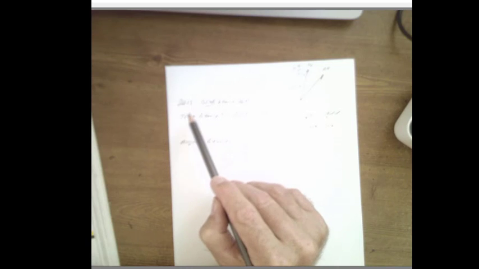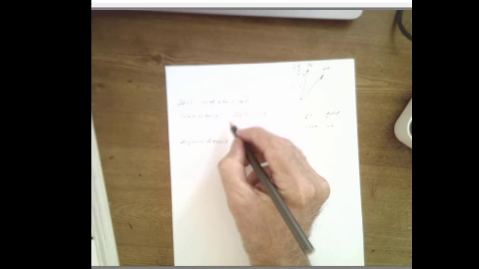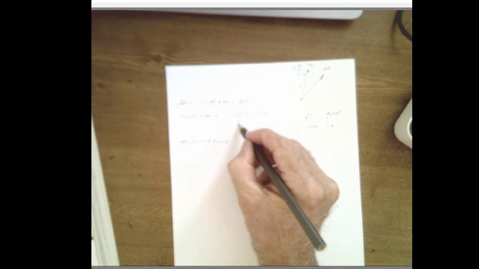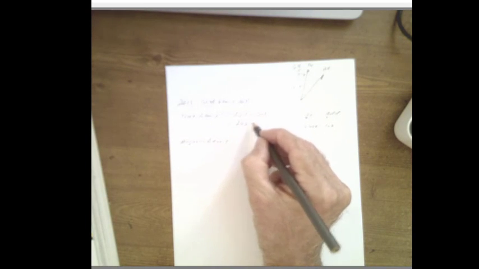Go through that again. I've got the grid bearing. I want to get to the true bearing. So I go to my diagram up here. I've got my grid. I want to travel to my true. So I'm travelling that direction, which is a clockwise direction. Therefore, I'm subtracting. Subtract them. So the true bearing is going to be 206.9 degrees.